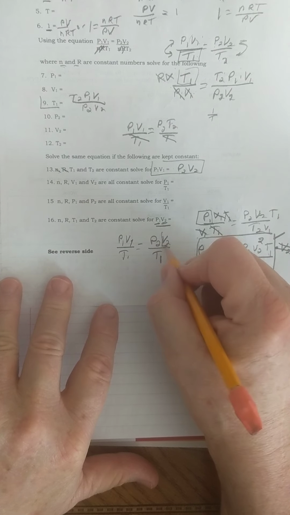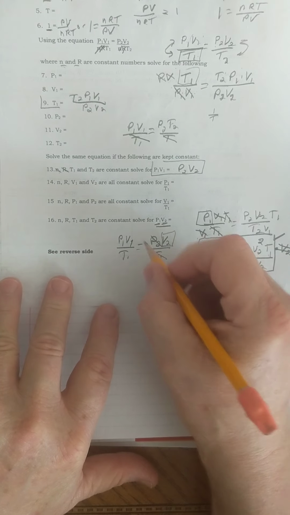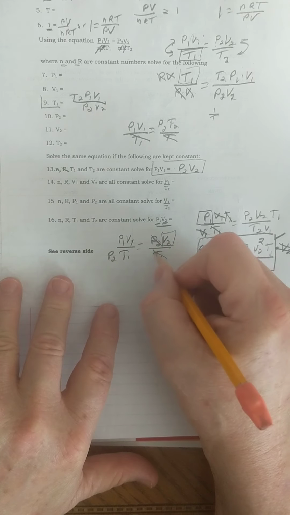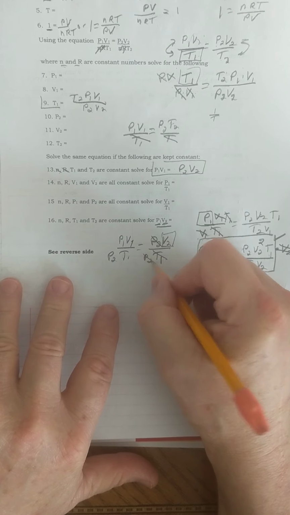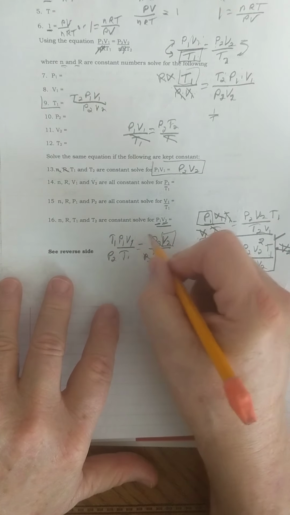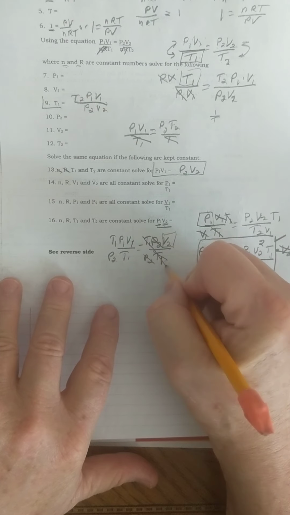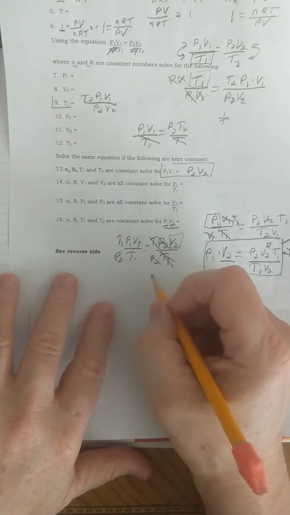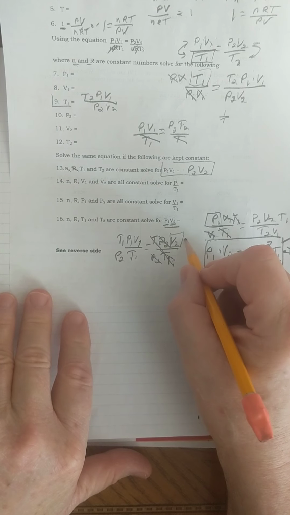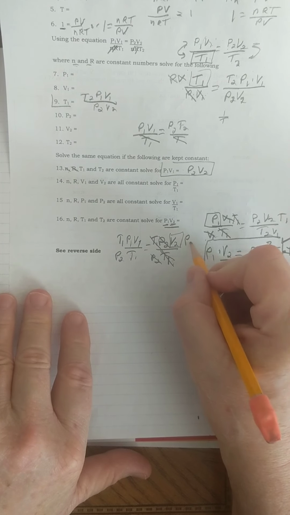And she said, I'm going to solve for V2. So P2 ends up on the bottom. Divide both sides by P2. T1 ends up on the top. And now she's got V2 equals this, and then she said, well, I'm going to multiply both sides by P1.